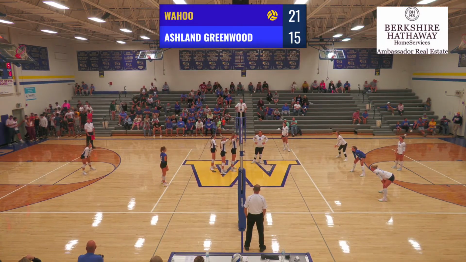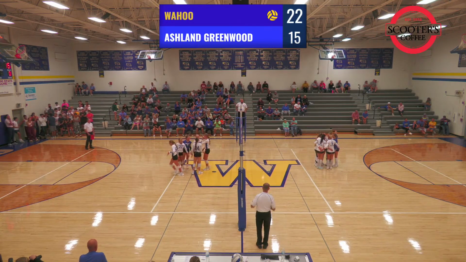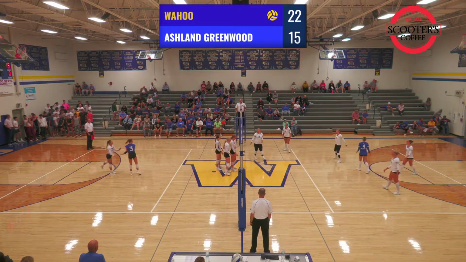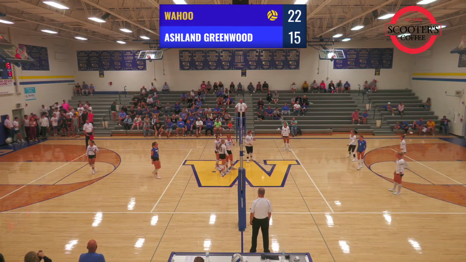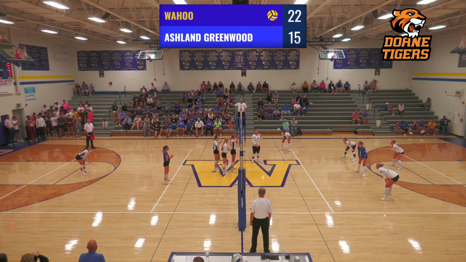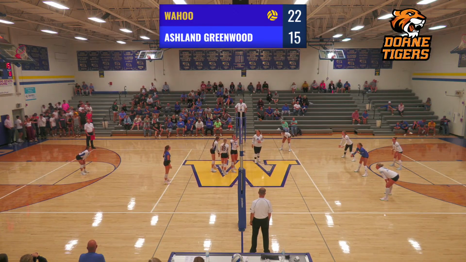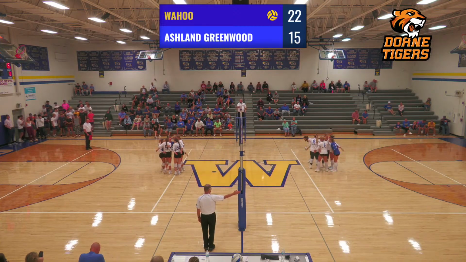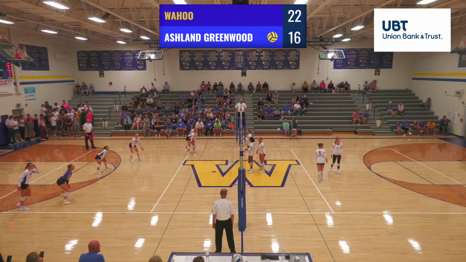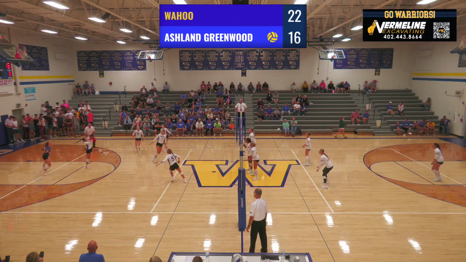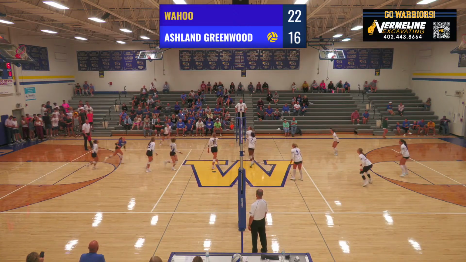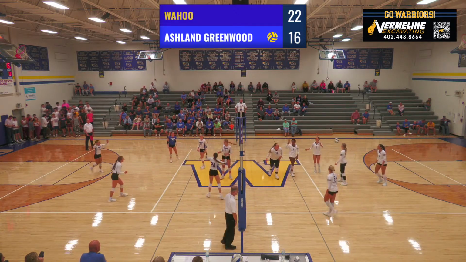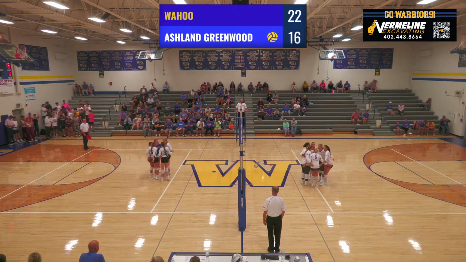And free ball back over, but with the attack, is that Cameron Sather again? Number 11 on the attack on that one. So 22-15. Serve comes back over and is sent to the front and to each other and dropped on the ground.